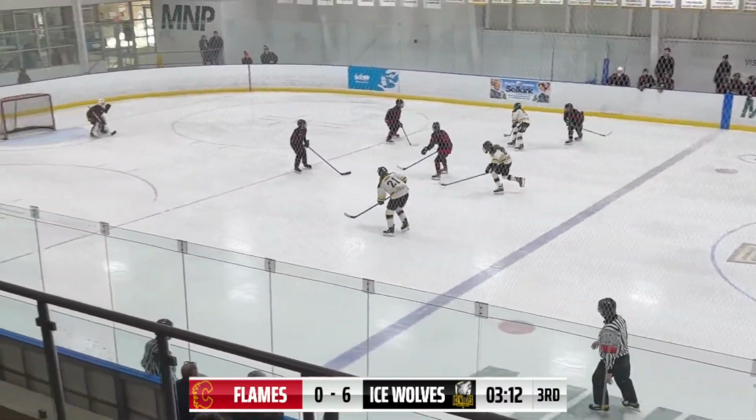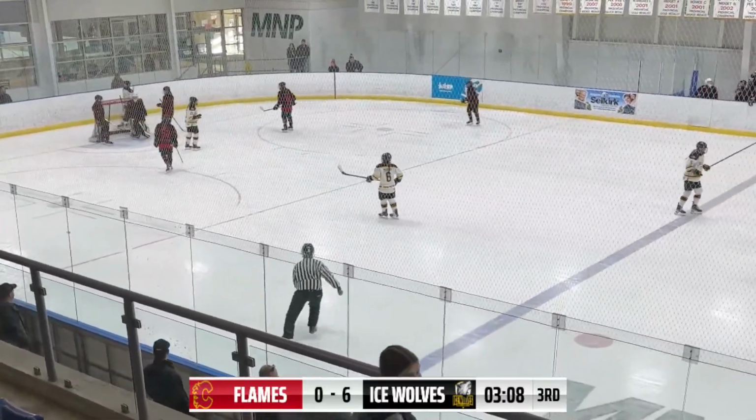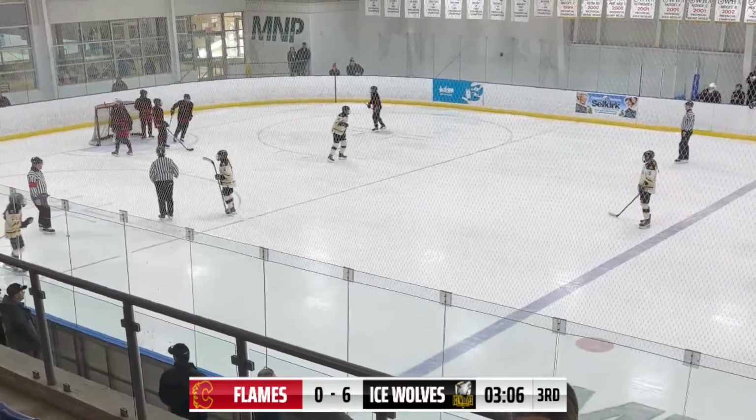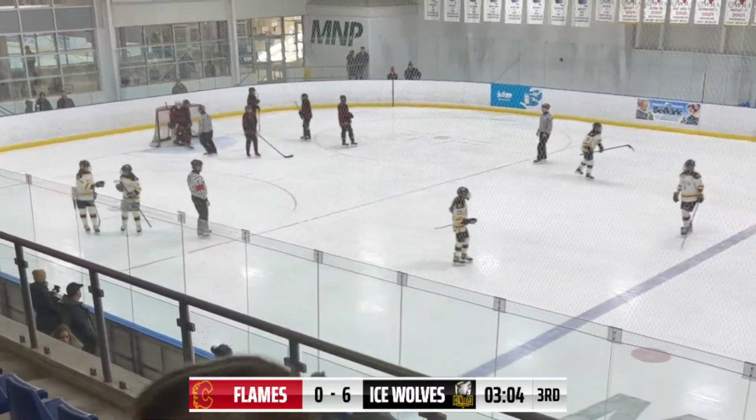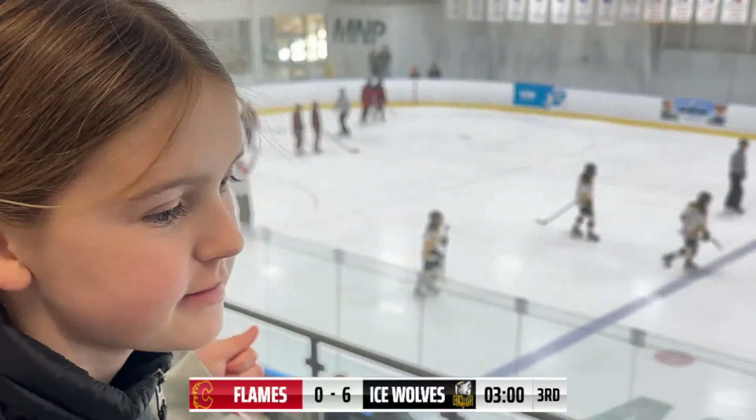Kingston gets it on the far side. They're going to bring that in the zone. Shot, and that's going to be handled by Victoria. 2:48 left to go in the third period. 6-0 hockey game.